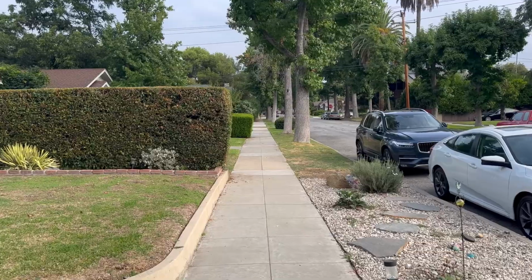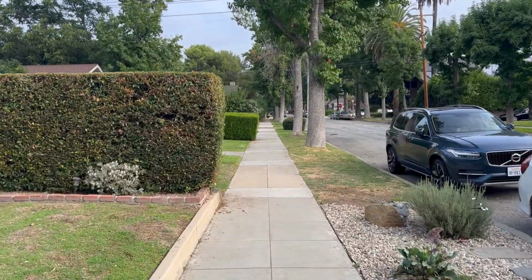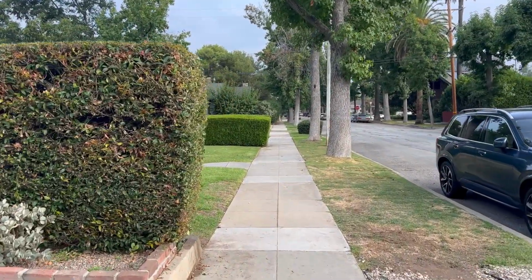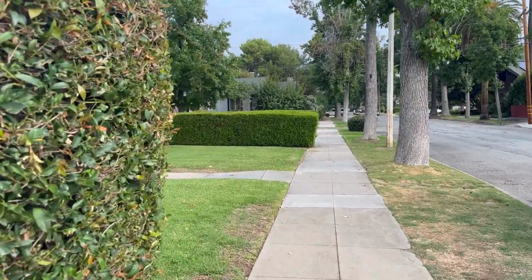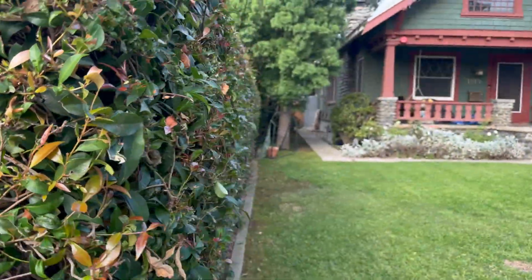So she walks this way. She grabs the bushes. Just, hey, creep.